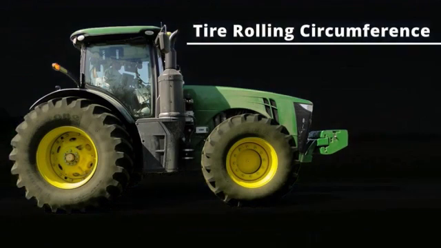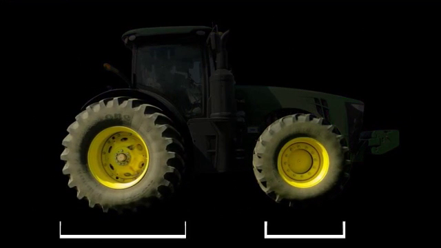Tire rolling circumference is the distance a tire travels in one revolution. With mechanical front-wheel drive tractors, both the front and rear tires are engaged and driving. Because the front tires are smaller than the rear, they require more revolutions to cover the same distance as the rear tire. The tractor is designed so the front and rear tires turn according to a specific front-to-rear ratio. Deviating too fast or too slow from the ratio can decrease tire life and harm the tractor's drivetrain.